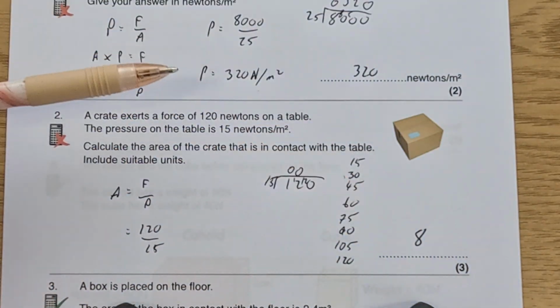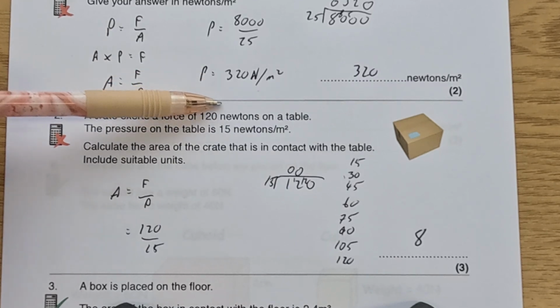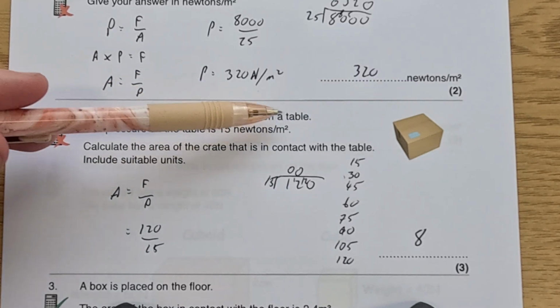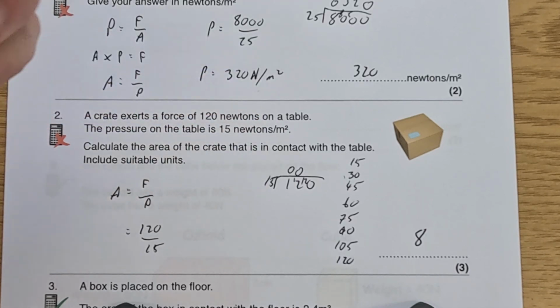And then let's just check our units. The force was in newtons. The pressure was newtons per meter squared. When we divide, that means our answer would be in meters squared. So that's 8 meters squared, and that's it. Okay, let's take our next question, question number 3.